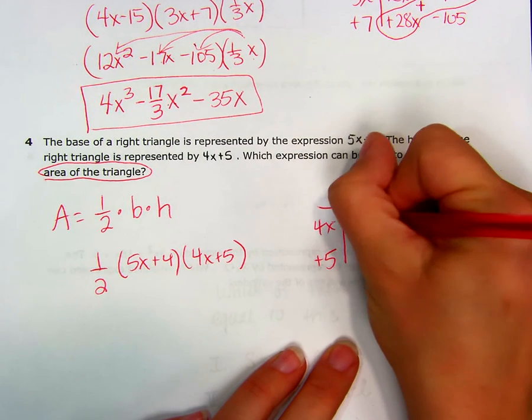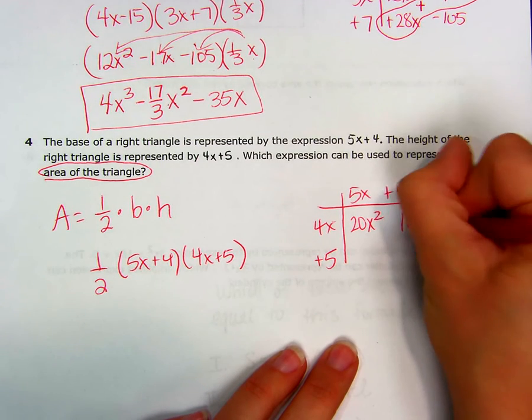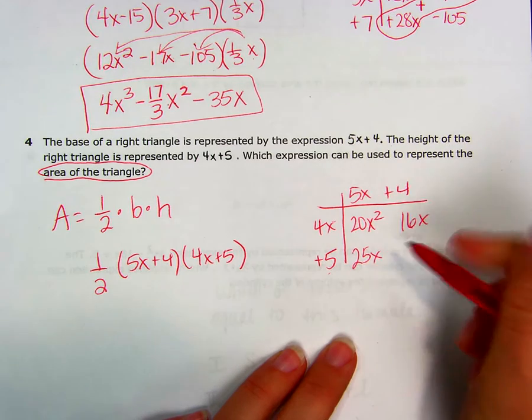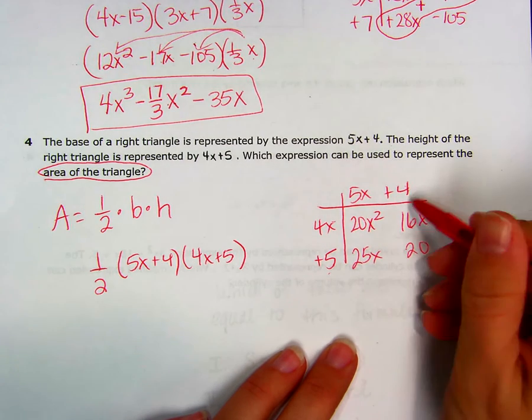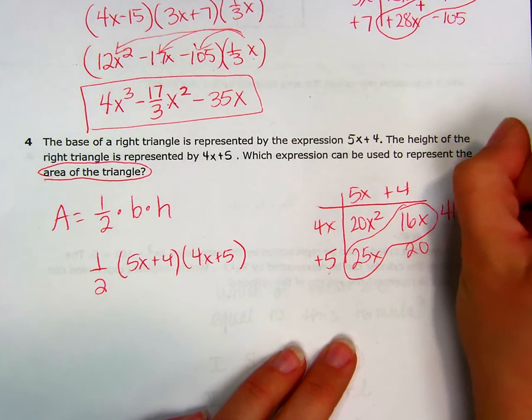5x times 4x is 20x squared. 4 times 4x is 16x. 5x times 5 is 25x. And 5 times 4 is 20. Here are my like terms. 25x plus 16x makes 41x.